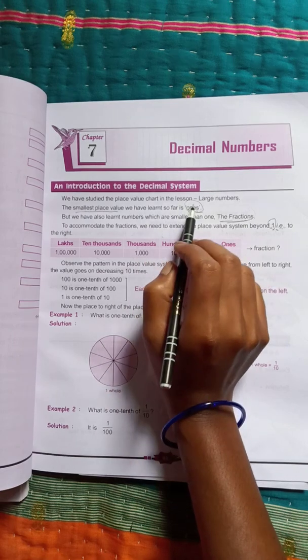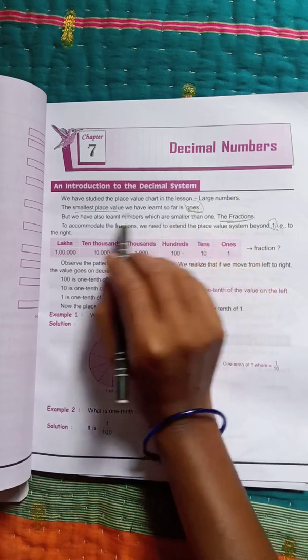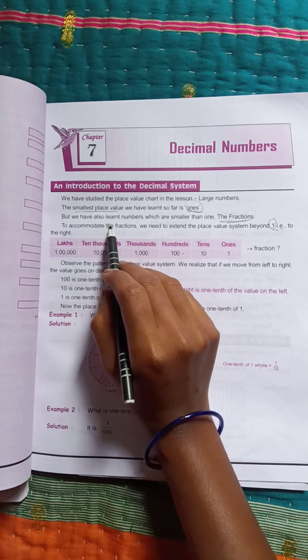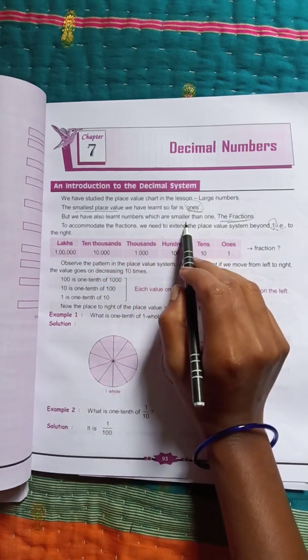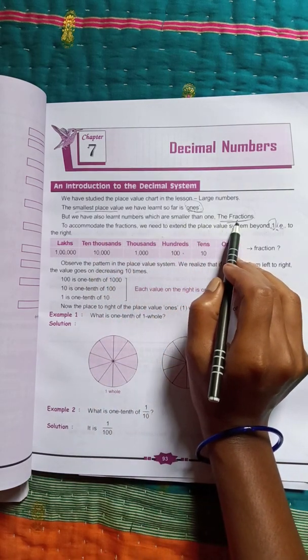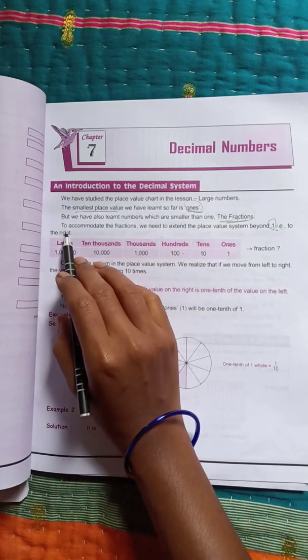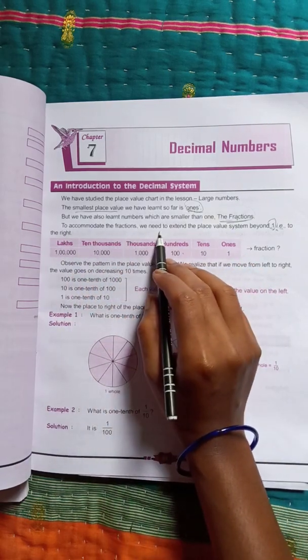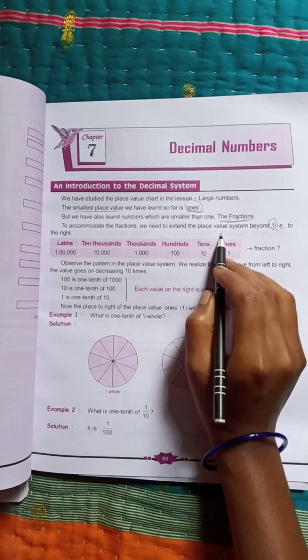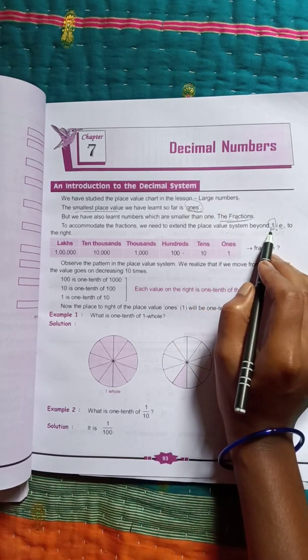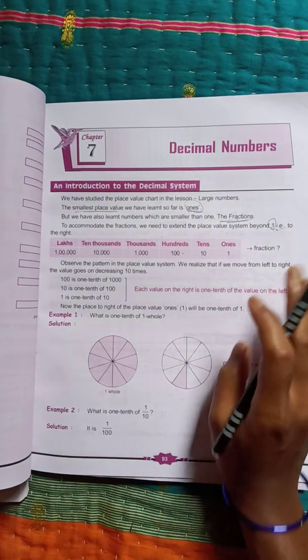Yes, ones is the smallest place, but we have also learned numbers which are smaller than 1, the fractions. To accommodate the fractions, we need to extend the place value system beyond 1, that is to the right.